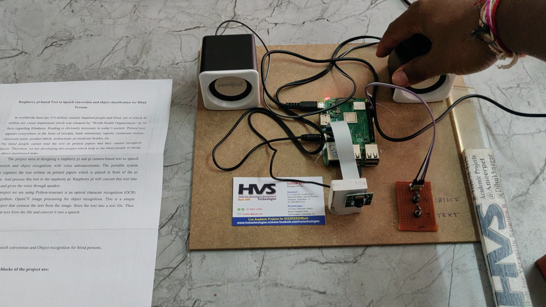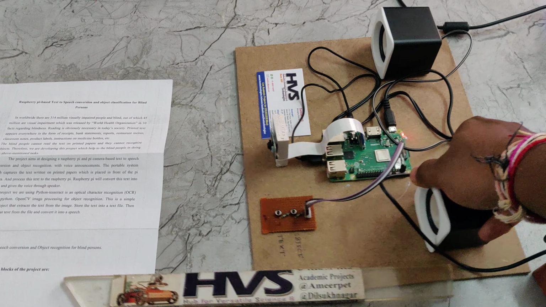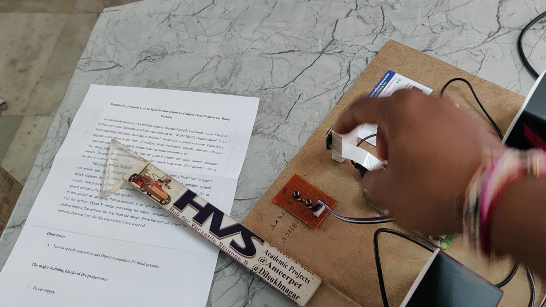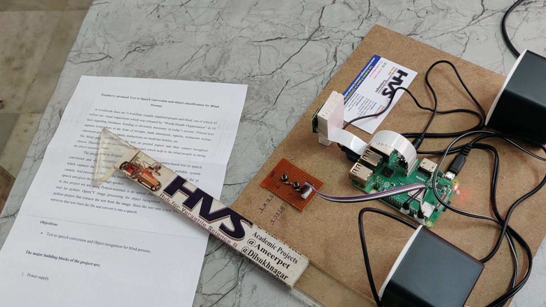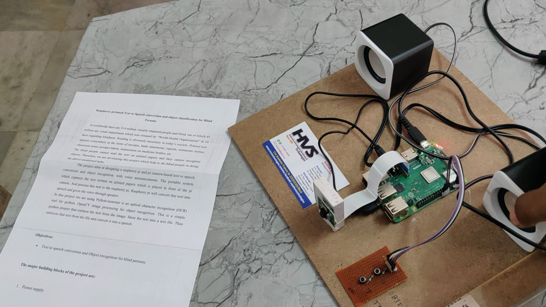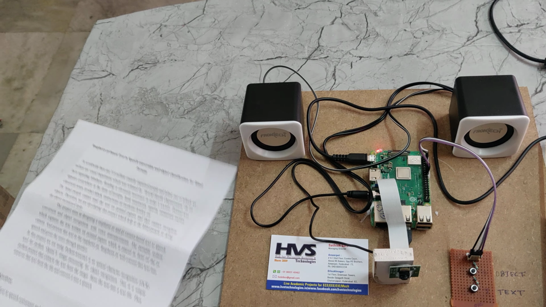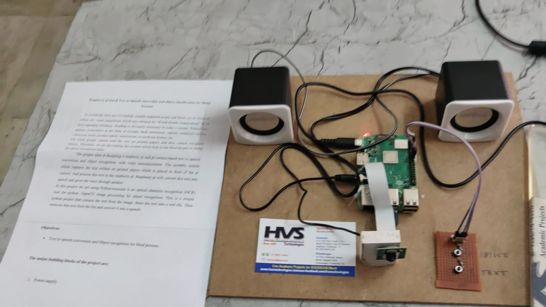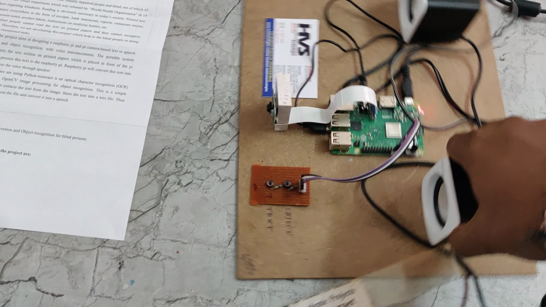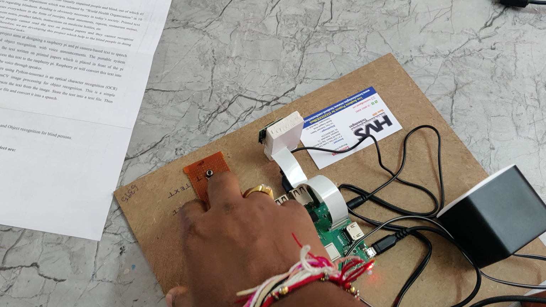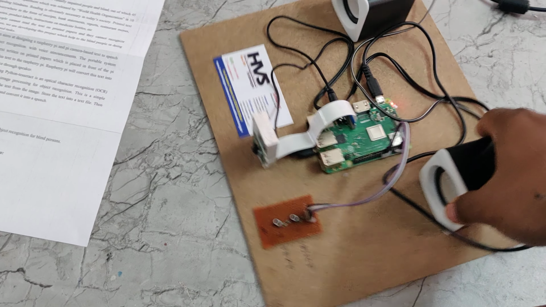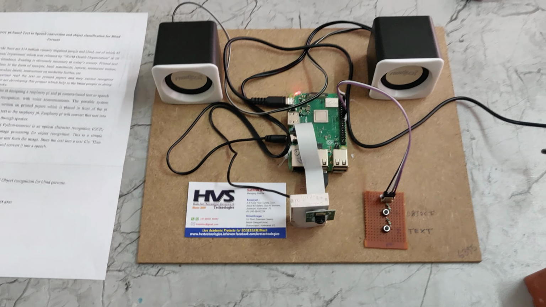Coming to the object classification, just place this for any scenario in front of the camera. Next, press this switch for object, and the image is captured. Chair, table, table. So how many chairs were identified? The total number of chairs will be announced. Right. If there are persons in front of this, person, right, chair, table, chair.